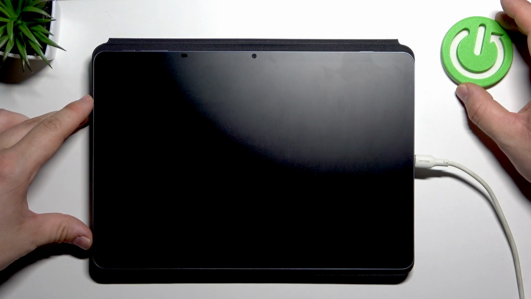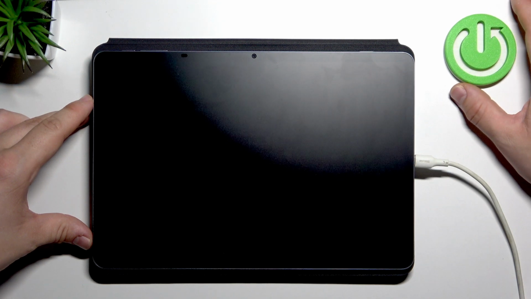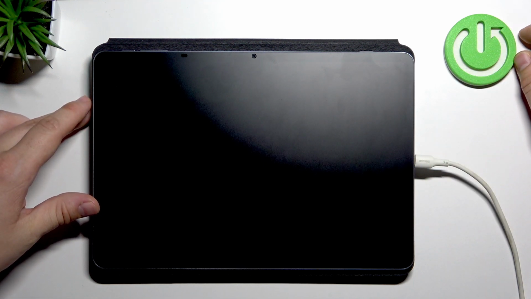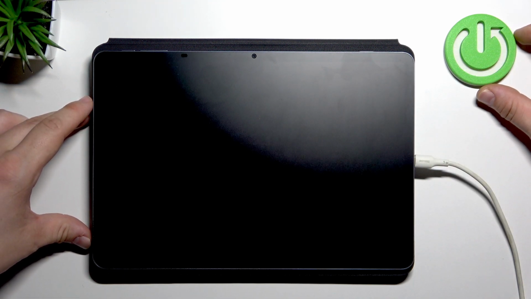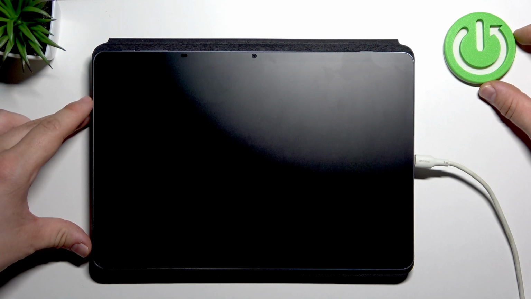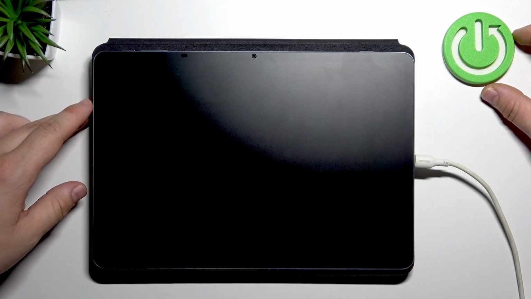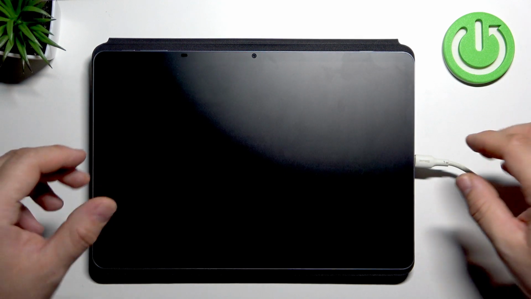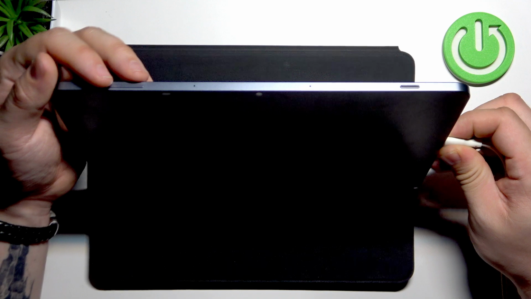In case you forgot your screen lock and you don't have it backed up or written anywhere and you can't access your tab, you can also remove it by wiping all data from your tab. Unfortunately, this procedure will erase every information on your tab, so every photo, contact, message, etc. will be removed. In order to do it, first you have to go to recovery mode.